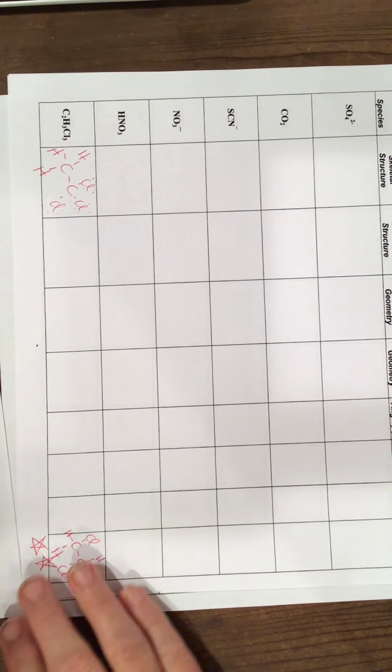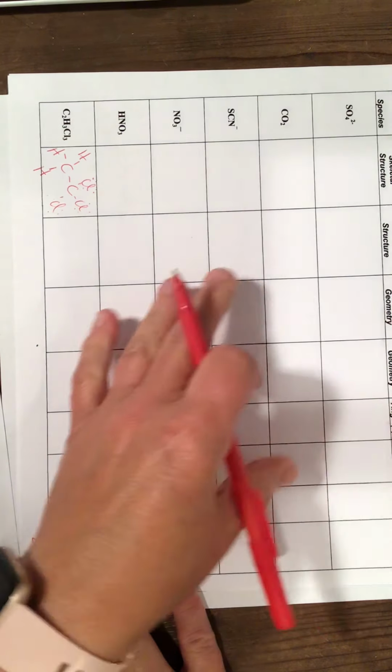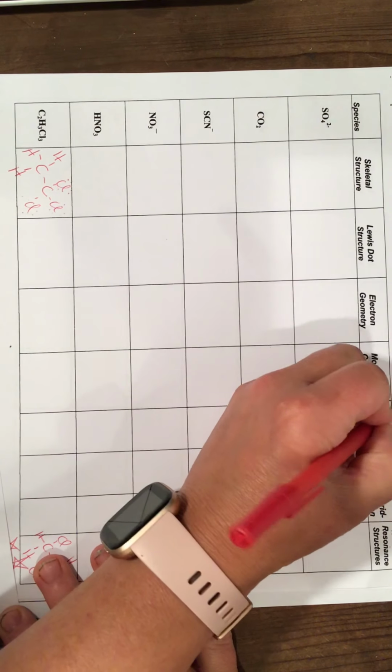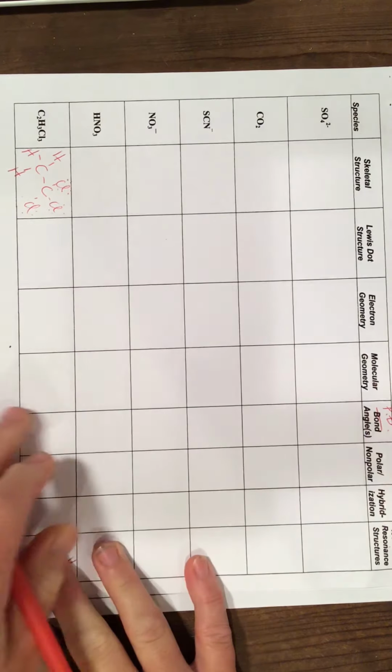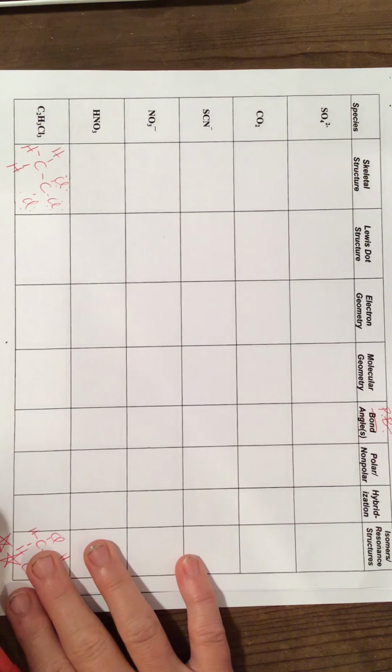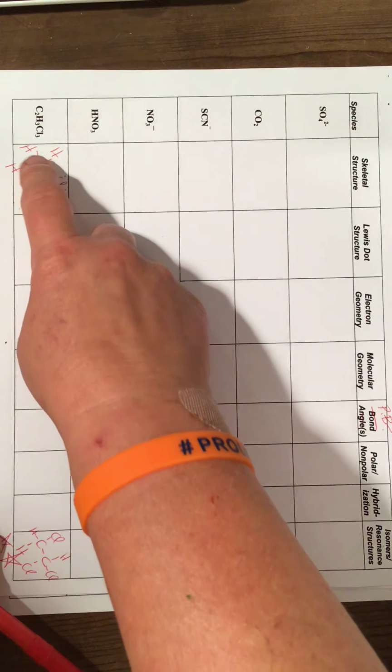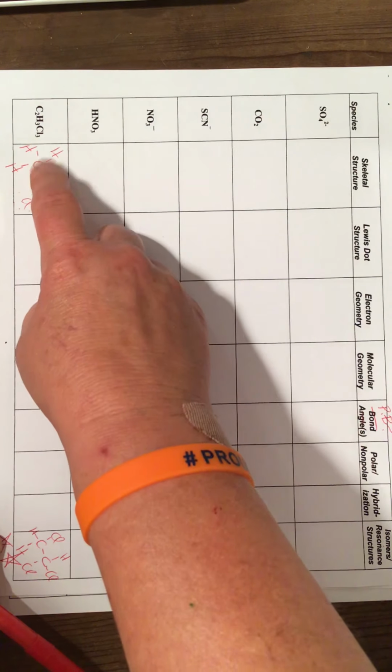Next page. Polar bond, yes or no. Carbon, hydrogen, carbon, hydrogen, carbon, hydrogen, carbon, carbon. Those are all going to be nonpolar.